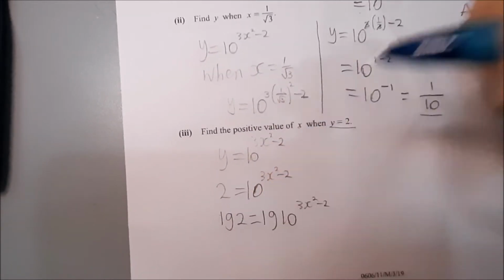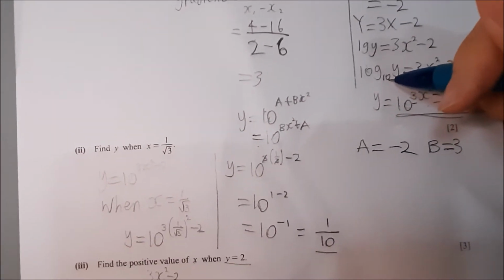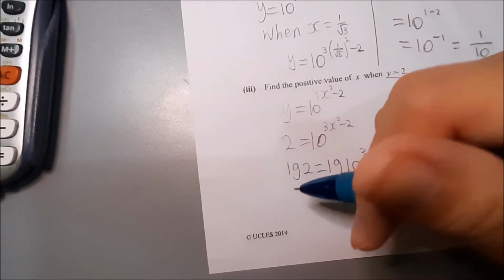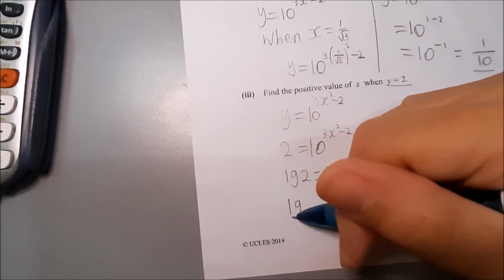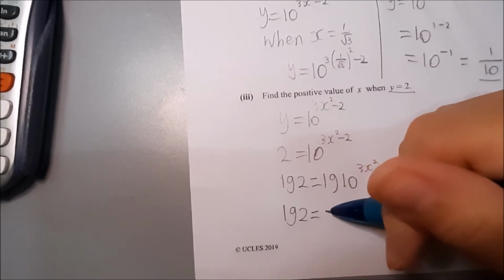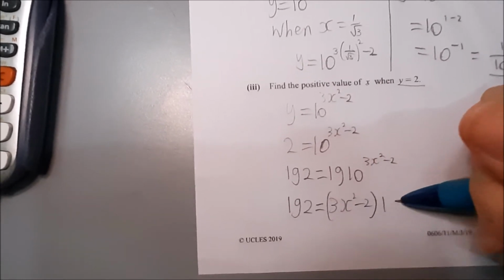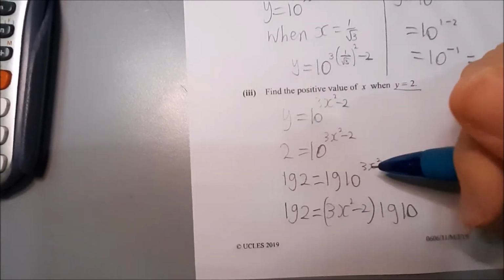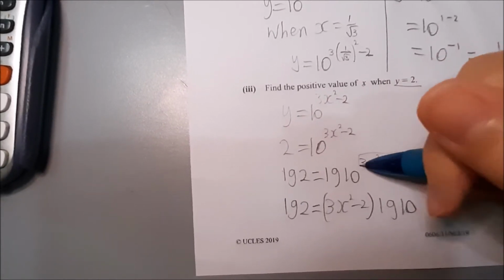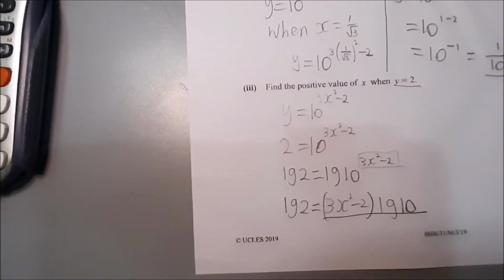This lg here means log to the base 10, as I've said in this equation here. So from here you can do log 2 equals 3x squared minus 2 times log 10, as the power of a number in a logarithmic function can be brought down and be written like this.